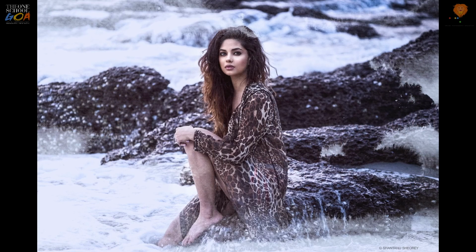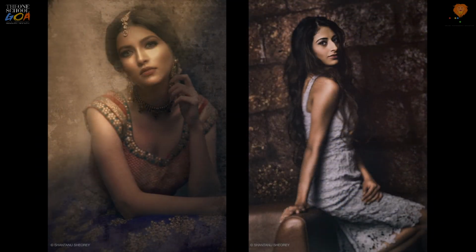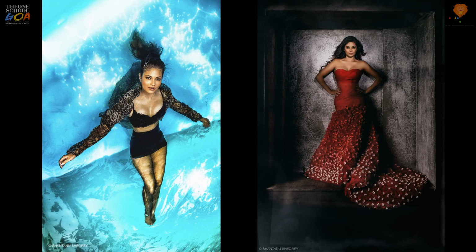As a fashion photographer, you should understand the complexities and the simplicity of post-production. Ultimately, the finished image matters.